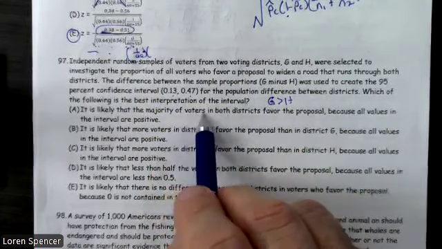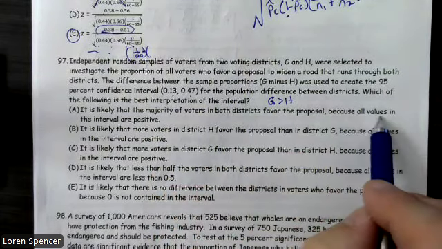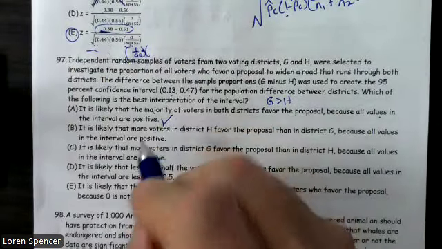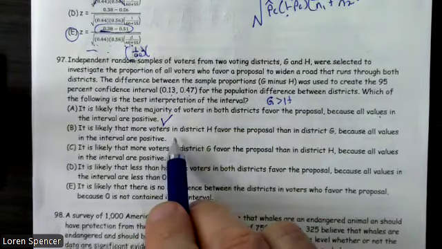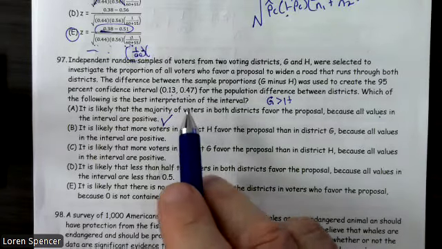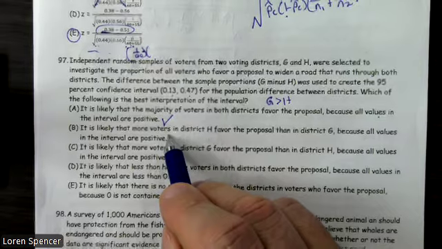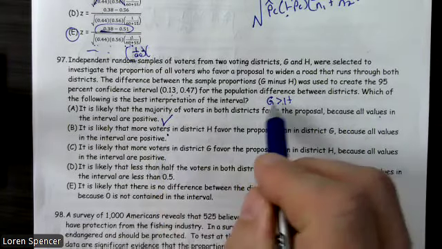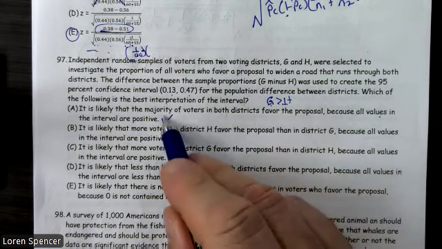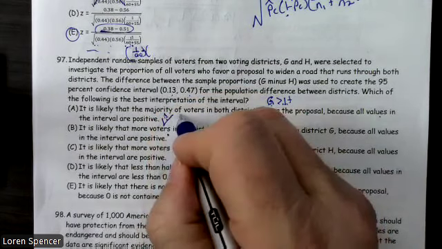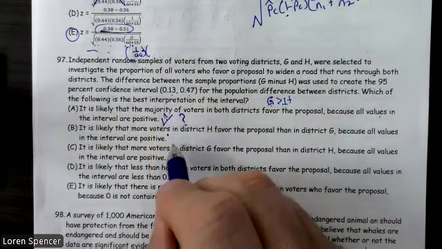It's likely the majority of voters in both districts favor the proposal because all values there are positive. I kind of like that answer. All right. It's likely that more voters in District H favor the proposal than in District G. It's more likely that most voters in H, no, it's positive, so more voters, that's not necessarily true. This A is a maybe. There's some issues with it. We'll come back to it.